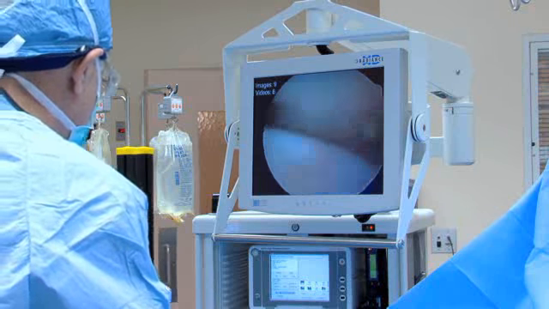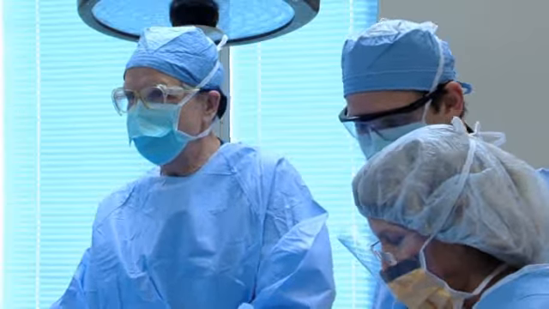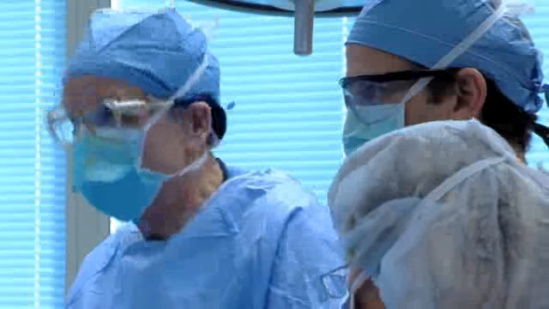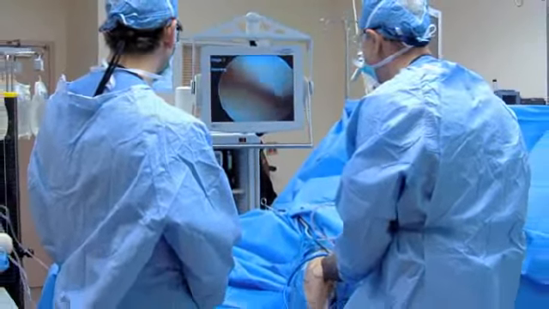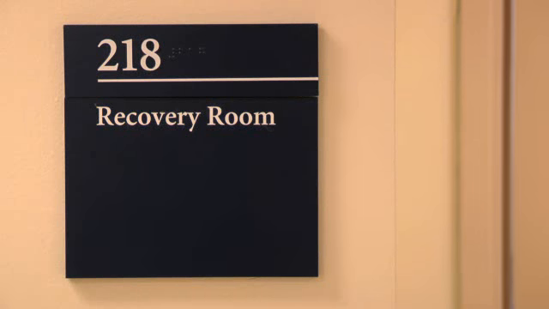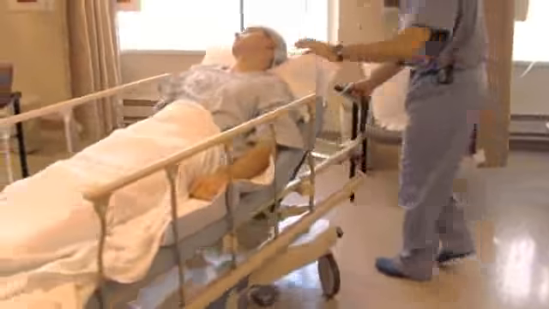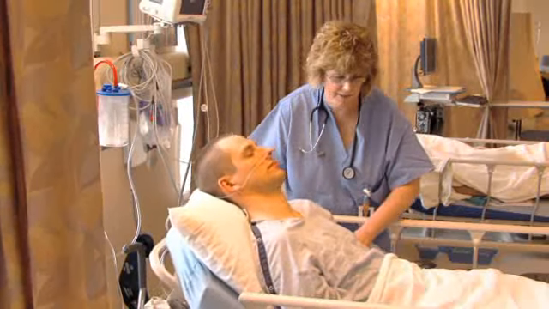If the problem can be corrected, the doctor will make another small incision and introduce operating instruments into the joint. Sometimes several openings are needed. The doctor watches the television screen so he can see what he is doing inside the joint. When you wake up in the recovery room, you'll be drowsy and should not have much pain. However, the Novocaine will wear off several hours later and the knee will be painful.